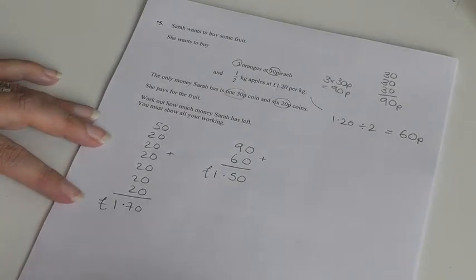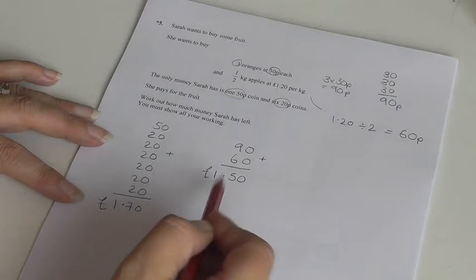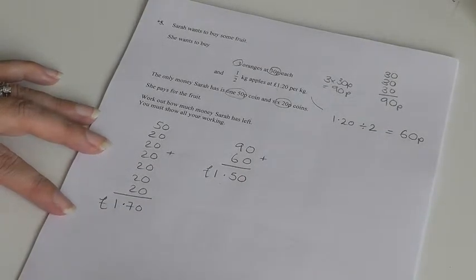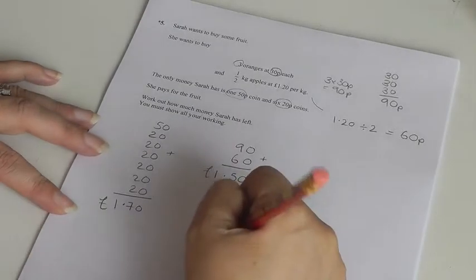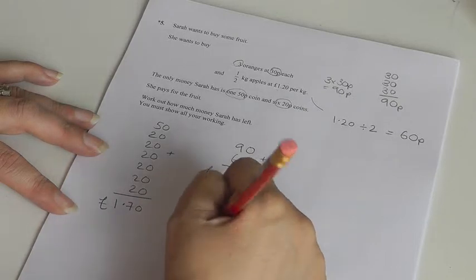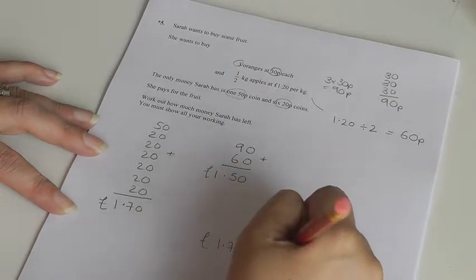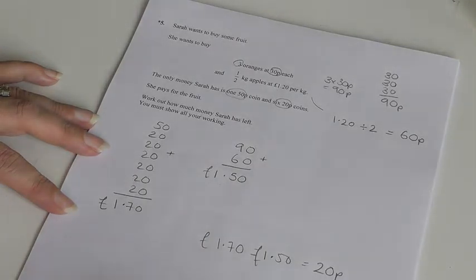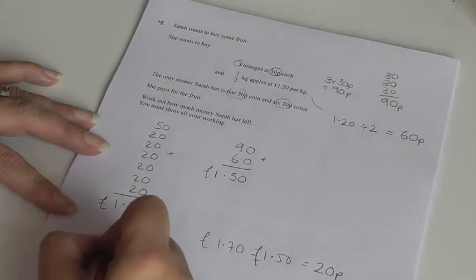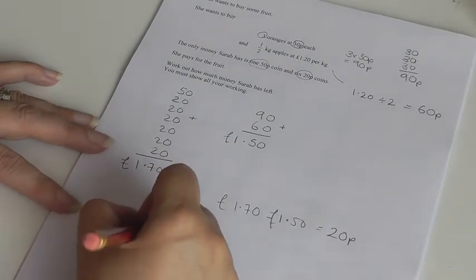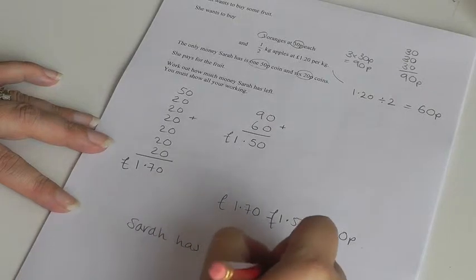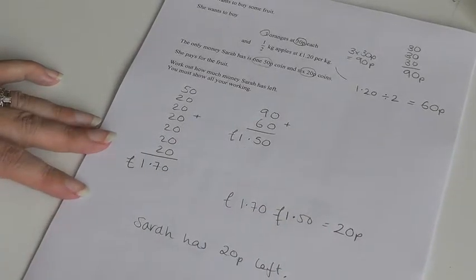So the last thing to calculate is how much money she'll have left after she's paid. So you need to find the difference between £1.70 and £1.50. For most of you, you'll be able to do that in your head, but remember the examiner's looking to award you marks, so do make sure that you write down what you would have done. So £1.70 minus £1.50 leaves us with 20 pence. So you could complete the question by just writing Sarah has 20p left. So it's really clear what your answer is.